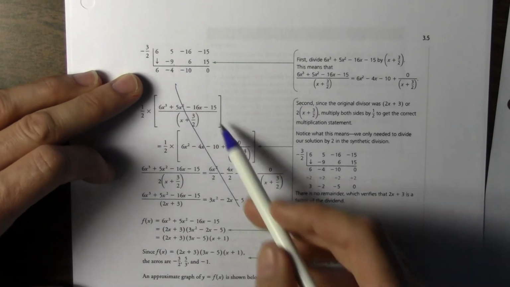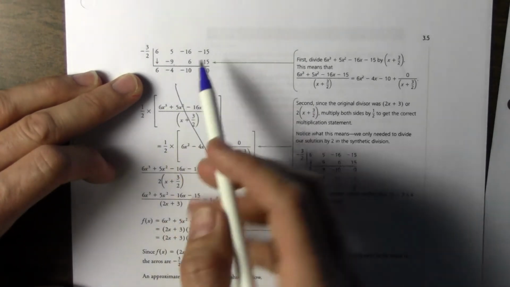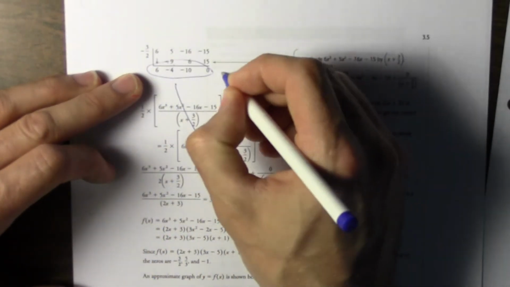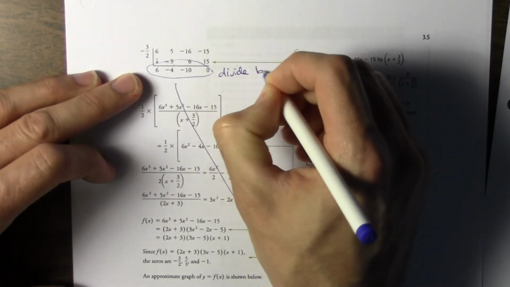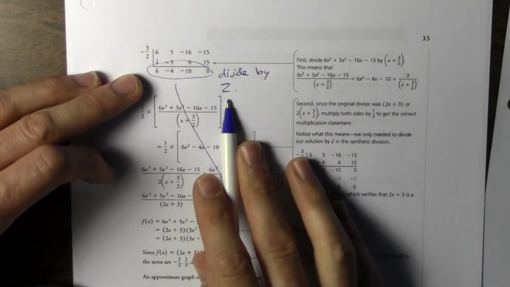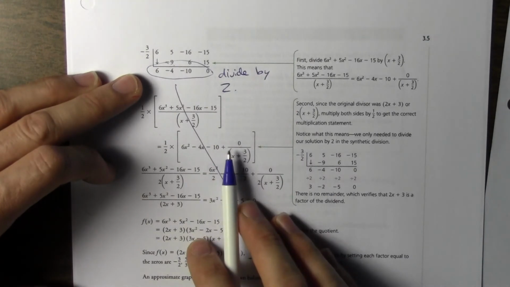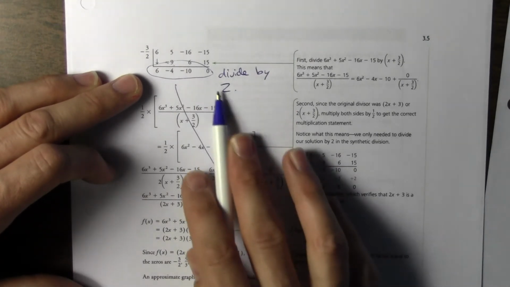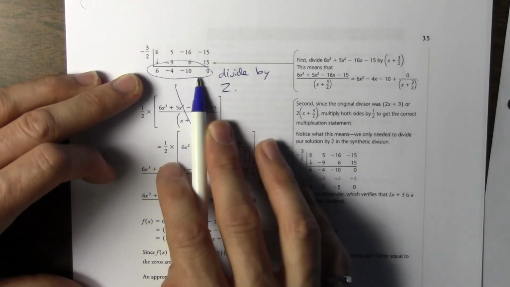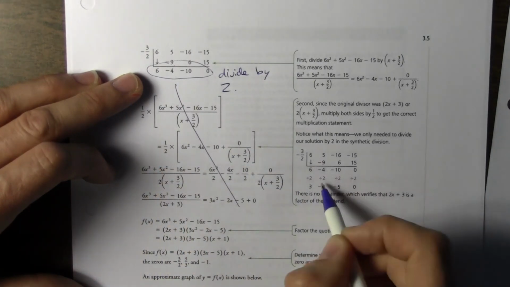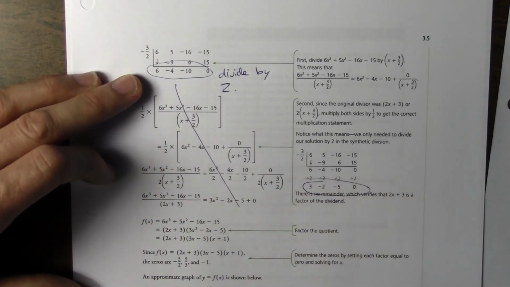Okay? So that's what all this is. We're just taking these coefficient terms and we divide by 2. Why? Because we divided at the beginning. We factored out the 2. So we're just factoring out the 2 now of the answers. Okay, so that's why you're left with these values.